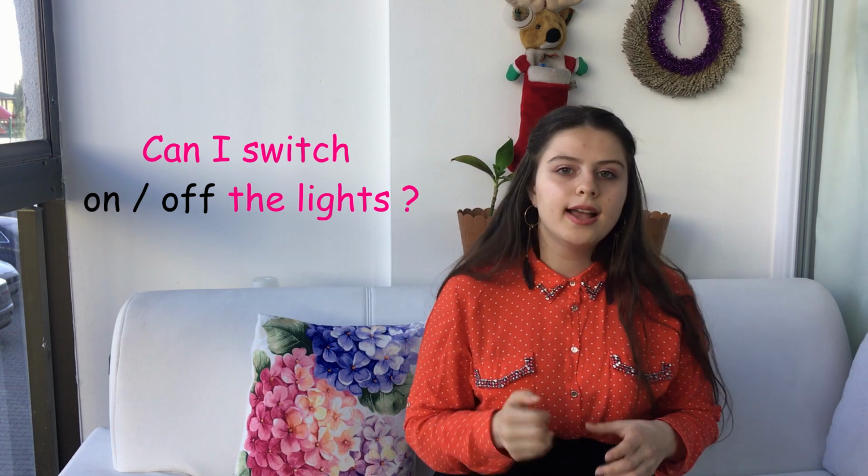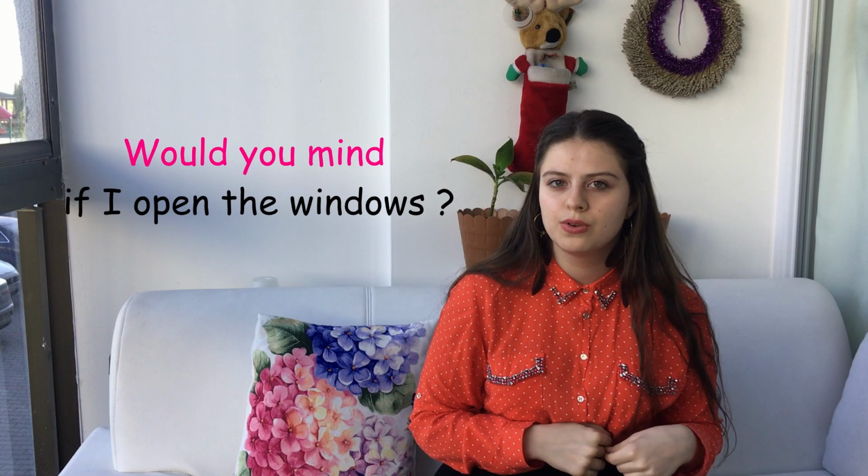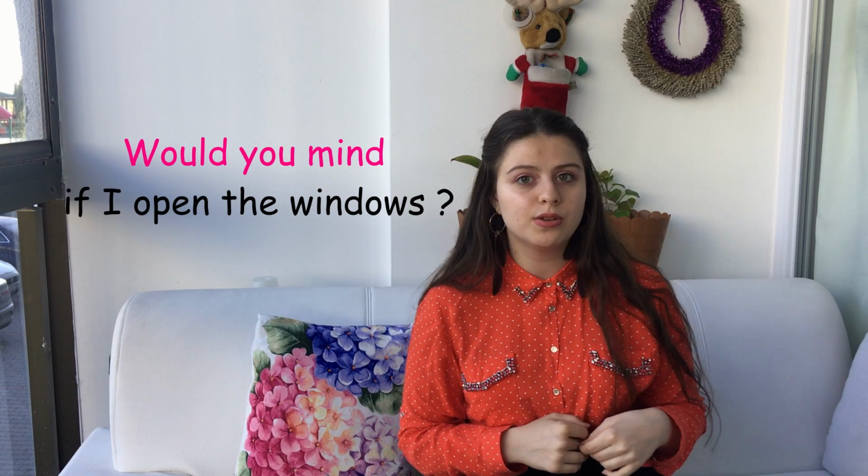Okay? And the second variable that affects your concentration, as is evident, what is it? It is the air, fresh air, okay? If it is too hot or too cold, it affects your concentration. So, we always play with the windows. Please ask your teacher or your friends, would you mind if I open the window? Or, would you mind if I close the window? Okay? Would you mind structure?